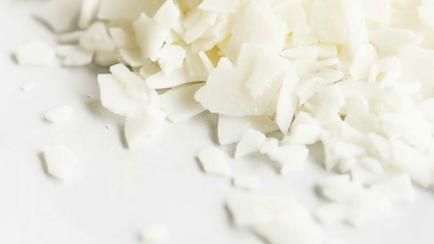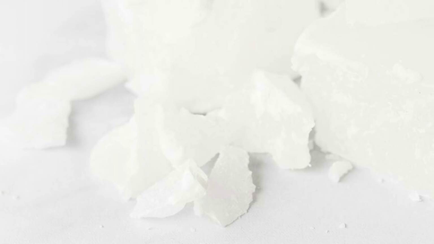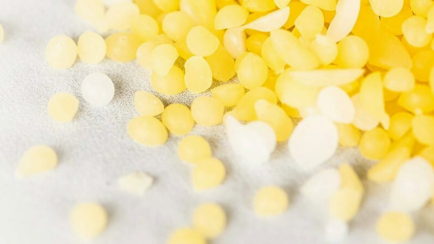The second obvious one is wax. You need wax to make a candle. Wax is the fuel for the flame. It's the fuel for the candle. It's what holds the fragrance. It's what holds the color if you're using any. So I think it's safe to say that everyone here probably understands that you need candle wax. But what type of wax? That is really where the debate comes in.